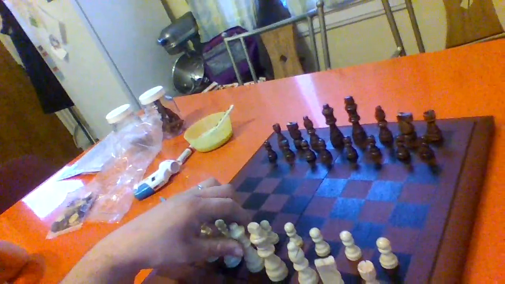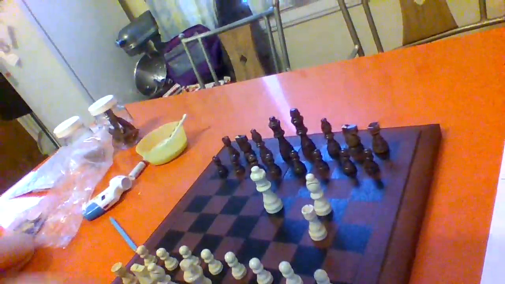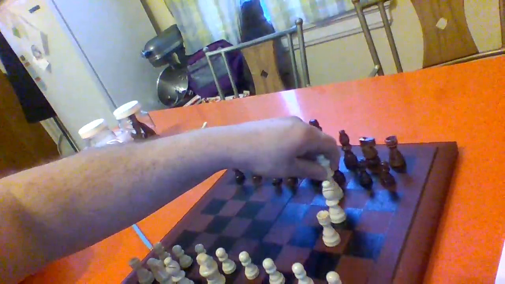So the queen moves like a combination of the rook and the bishop. The queen equals the rook and the bishop together, meaning that it can move straight across the ranks, straight across the files, and diagonally, anywhere at once.